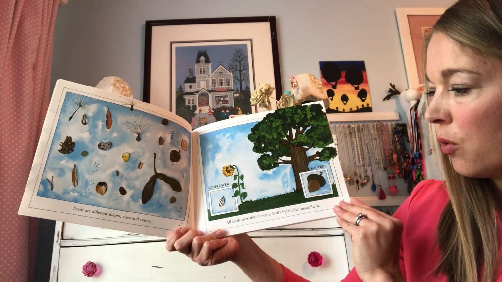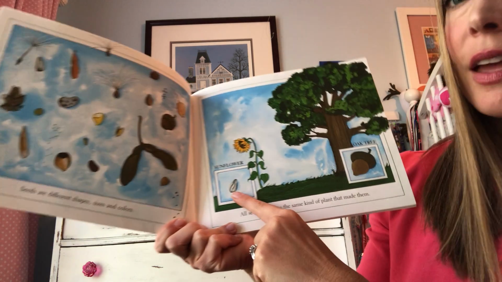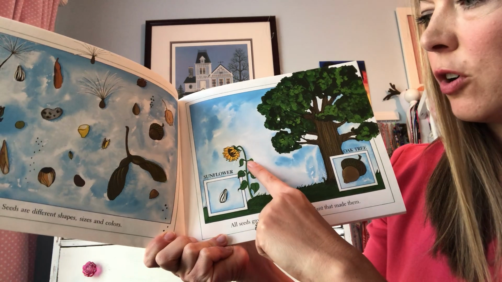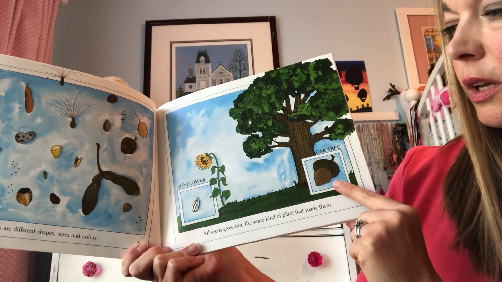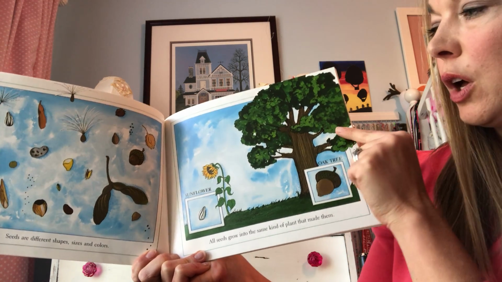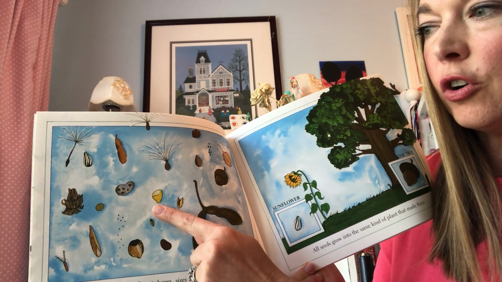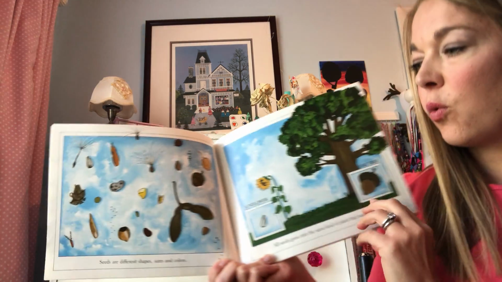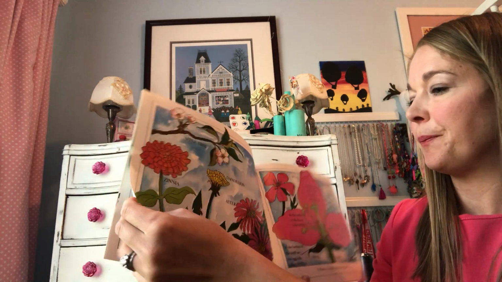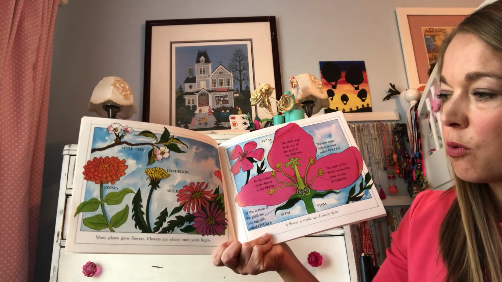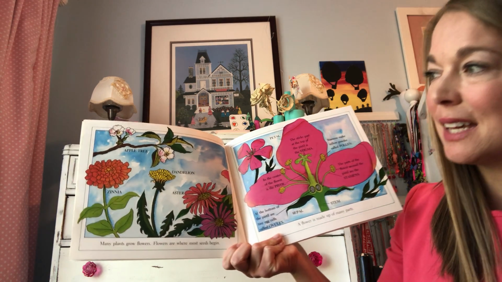All seeds grow into the same kind of plant that made them. So a sunflower seed is going to turn into a sunflower. An acorn is going to turn into an oak tree. A corn seed is going to turn into corn. So the seed grows into the same kind of plant that made them. Many plants grow flowers. Flowers are where most seeds begin.